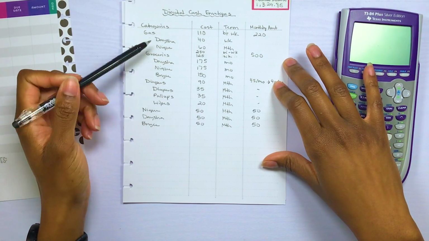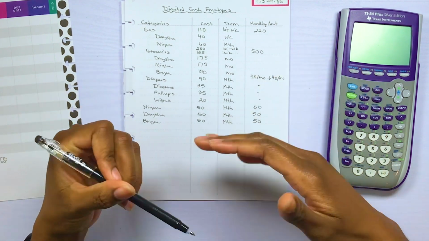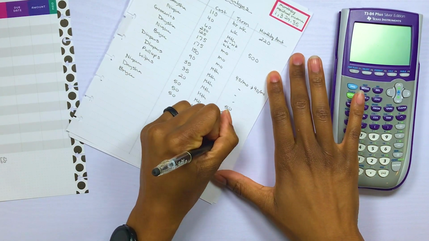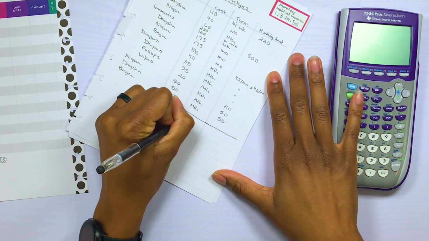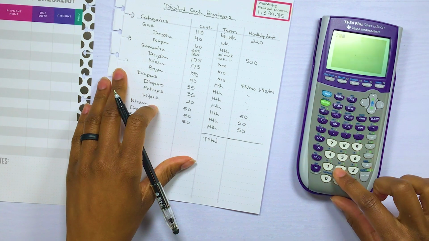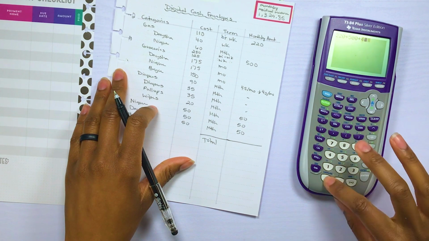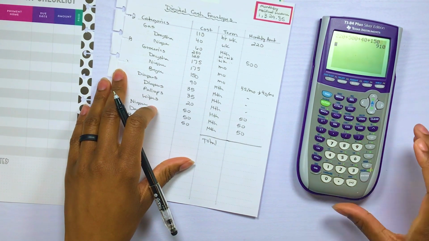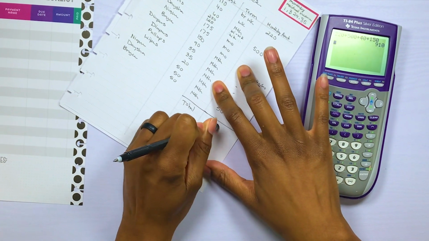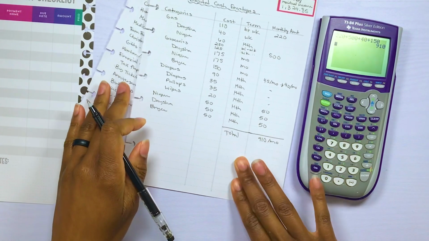So those are all of my digital cash envelopes: gas, groceries, diapers, and fun money for us, because that's really all our budget can allow for right now. So I'm going to add this up. What is this total? 220 plus 500 plus 40 plus 150. And that's $910. Oops, we can write that a little bit better. That's $910 a month for our digital cash envelopes.